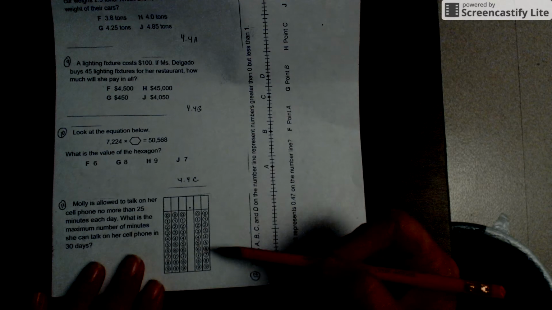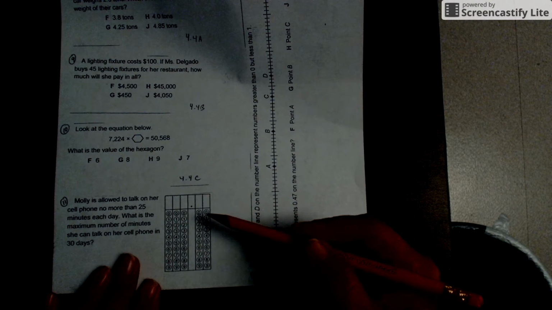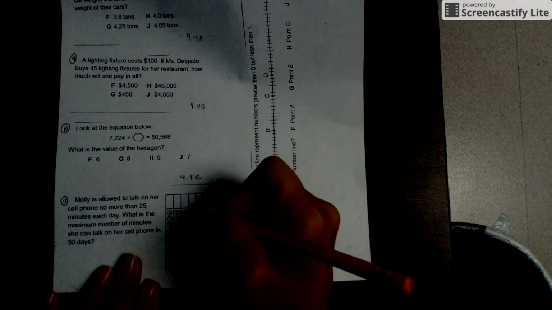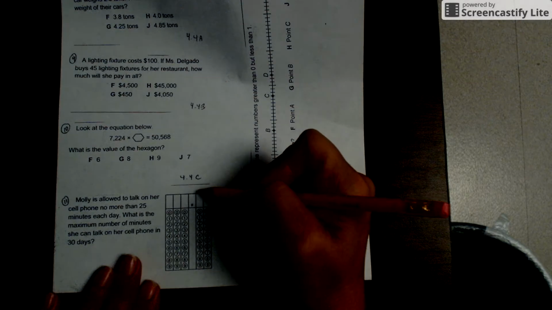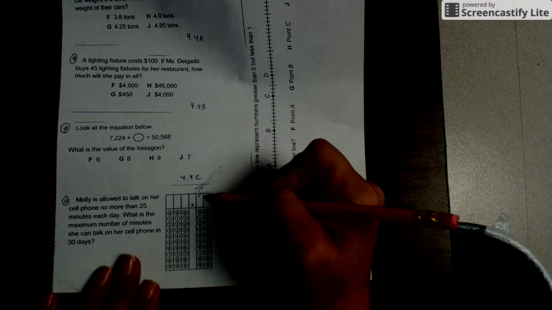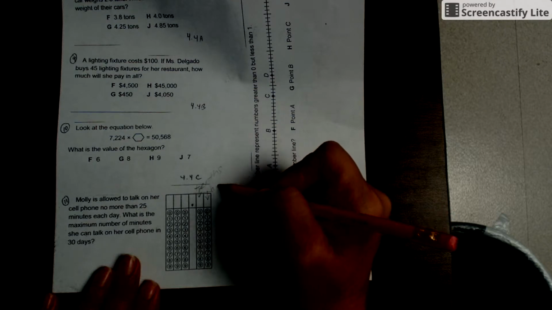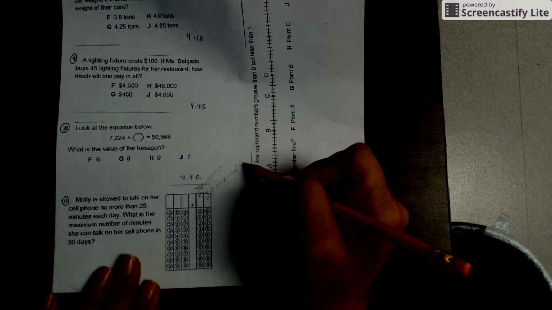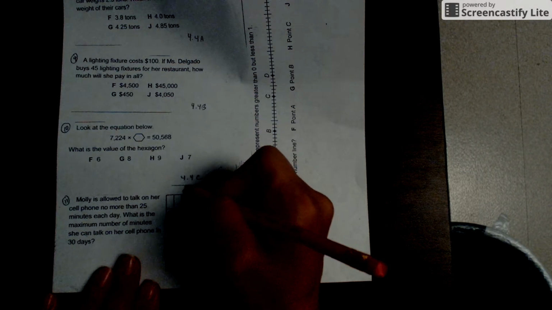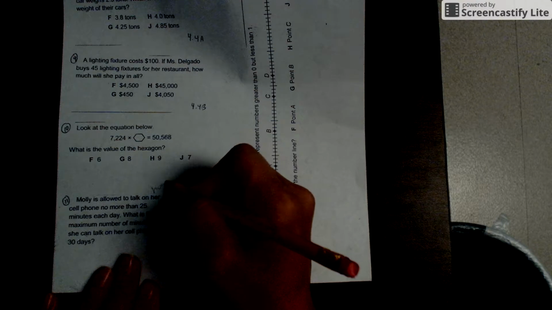Also on number 11, I had a student ask me, this is called a griddable. So you're going to solve the problem and get your answer and record it in this griddable. Notice there's a decimal point here. If that's a decimal point, then that tells me that this is the tenths place and that this is the hundredths place, which means this is the ones place, this is the tens place, and this is the hundreds place.